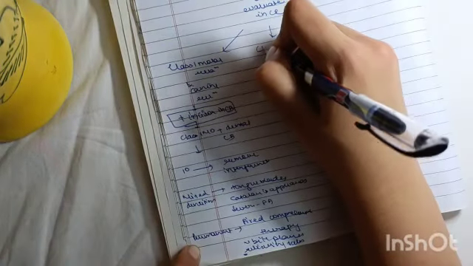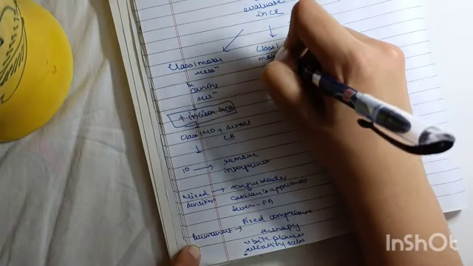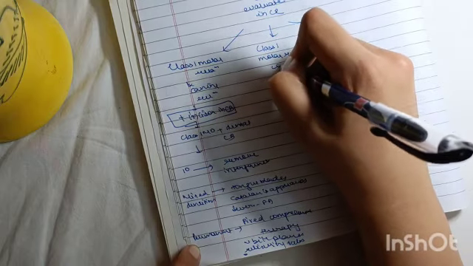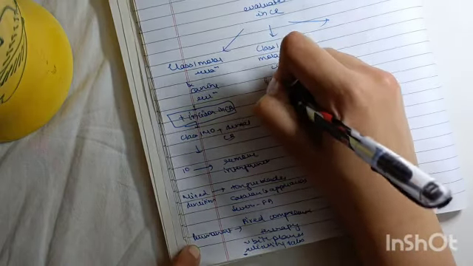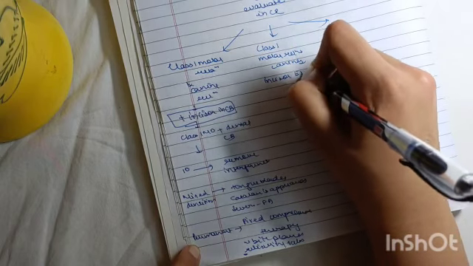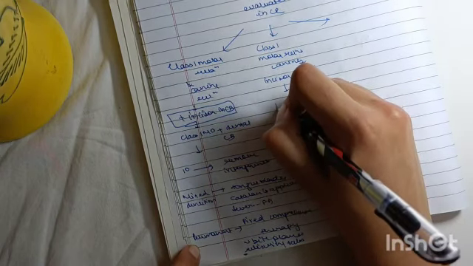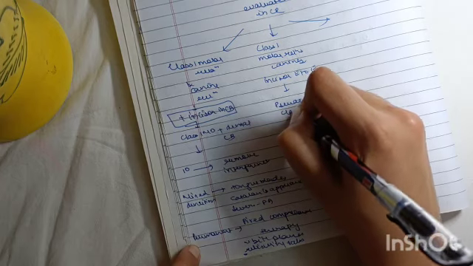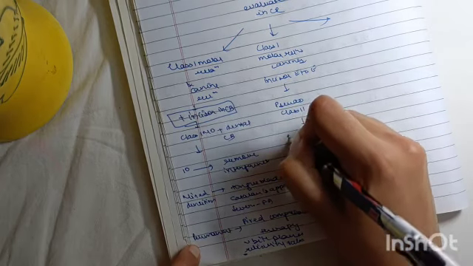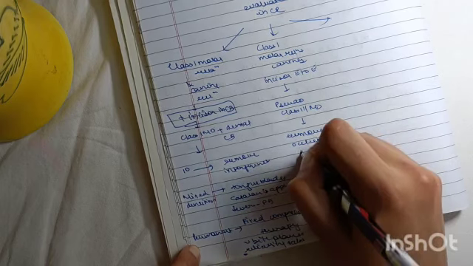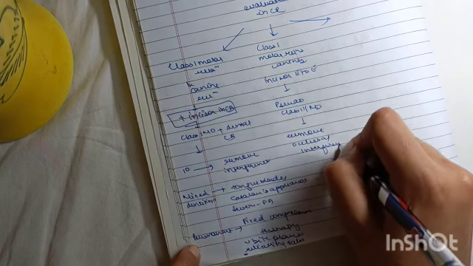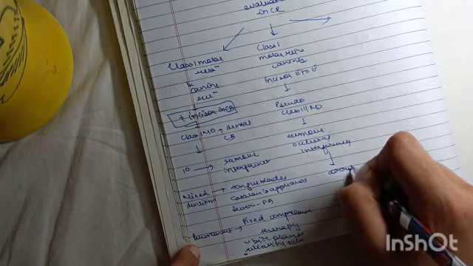Now if there is a class 1 molar relation with canines, but the incisors can be brought edge to edge, basically this is a functional shift. So it is pseudo class 3 malocclusion. So we remove the occlusal interferences and hence it is corrected.